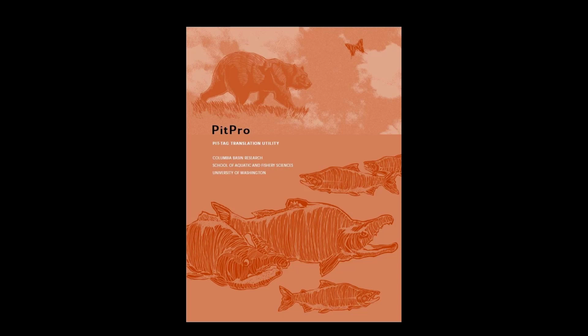PitPro is a program created by Columbia Basin Research at the University of Washington School of Aquatic and Fisheries Sciences. PitPro is designed to translate raw PTAGIS PIT-tag detection data into usable capture histories for programs SURPH and ROSTER. PitPro also provides a variety of summaries, including an error report, a travel timetable, and Cormack-Jolly-Seber estimates for further analysis. The detection processing logic of the program is updated often based on the latest PTAGIS site configuration update, ensuring accuracy. These updates are required as the PIT-tag detection configurations across the river change through time.